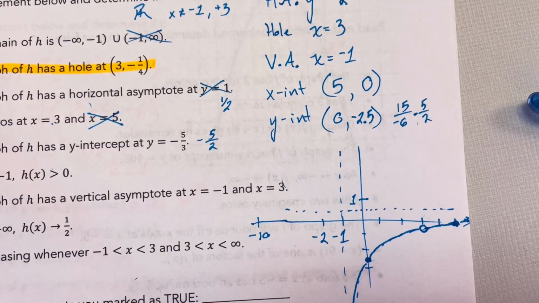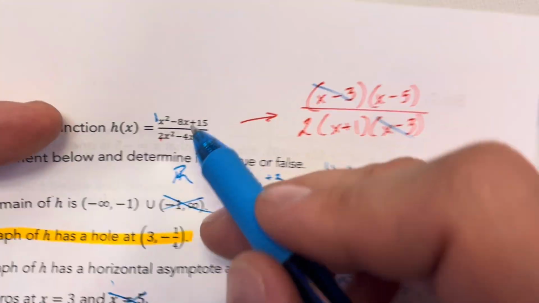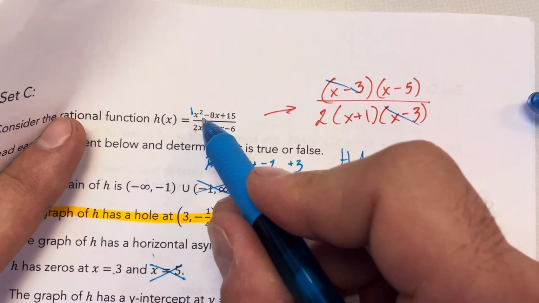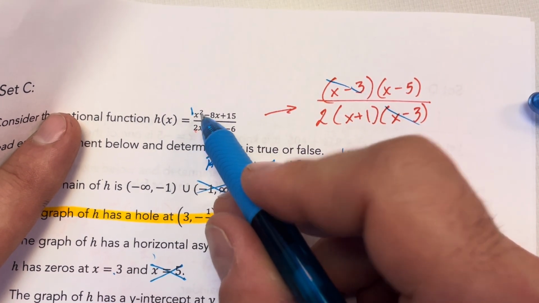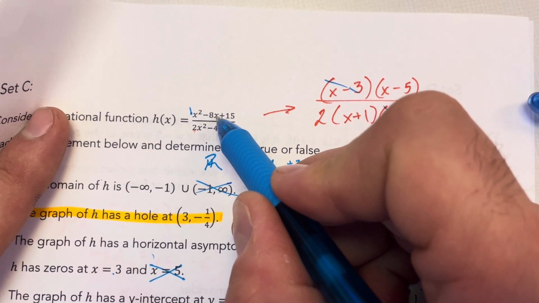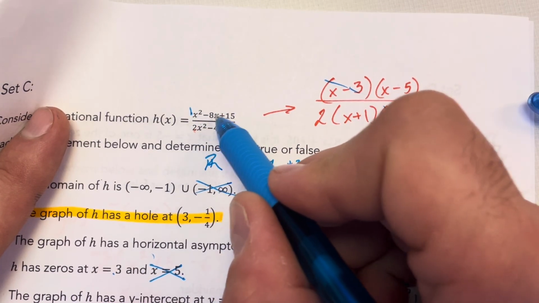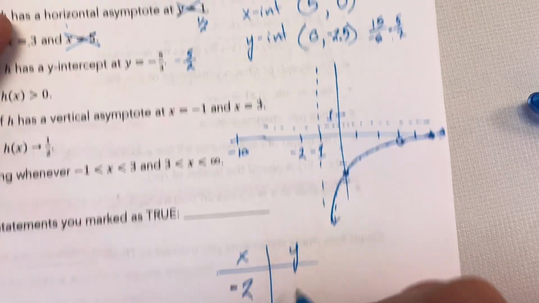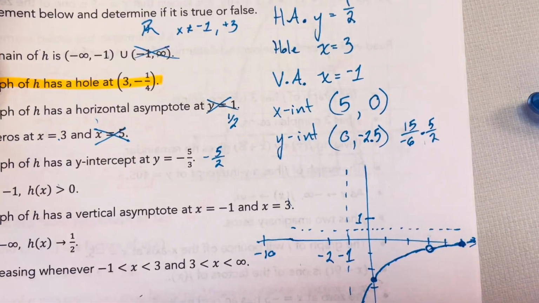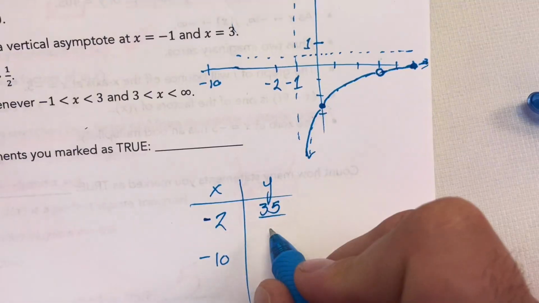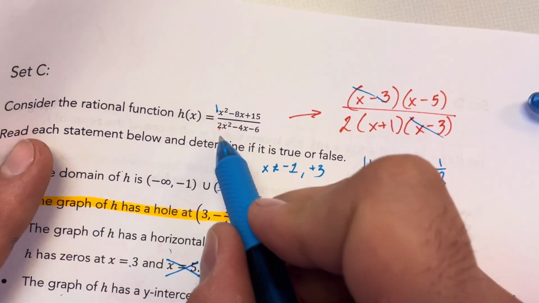So take -2, put it in here. We have to do both the top and the bottom. -2 squared would be 4, and then -8 times -2 would be +16. 4 and 16 makes 20, and 20 and 15 makes 35. That's the top number, 35.